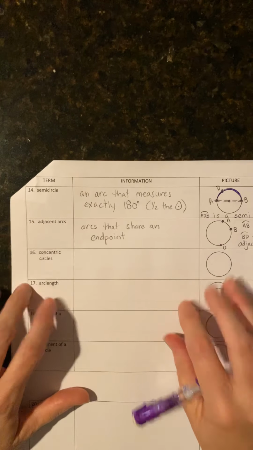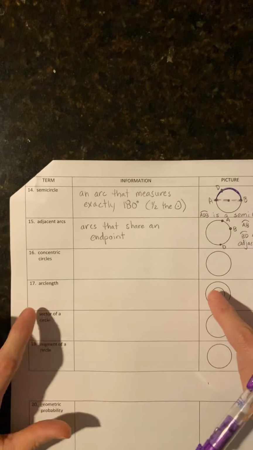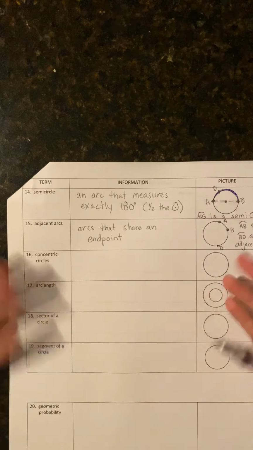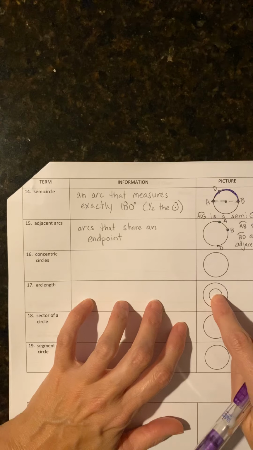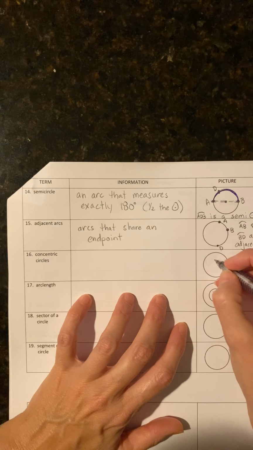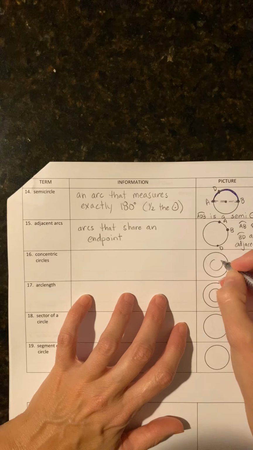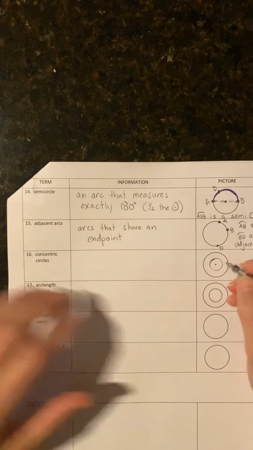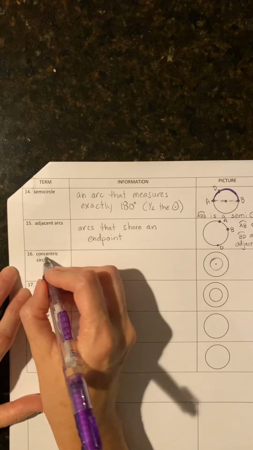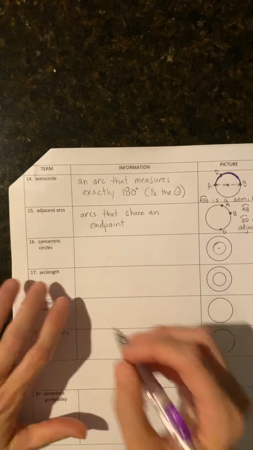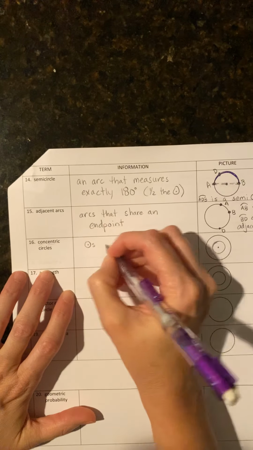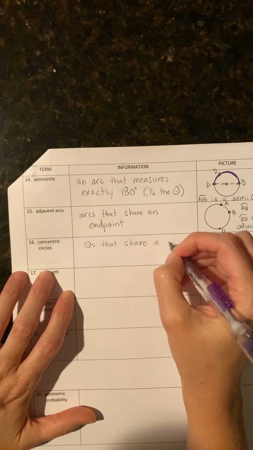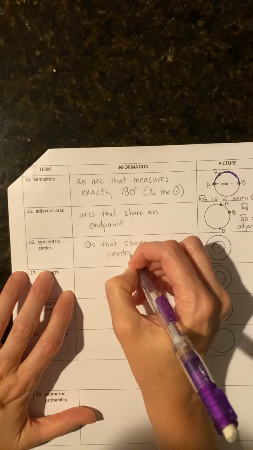When I wrote this tip chart, I accidentally switched these 2 drawings, and I fixed it later, so the one you printed may have been fixed, it may not, but this should be in here. This is a picture of concentric circles. This means with center. Concentric circles are circles that share a center, like a bullseye.